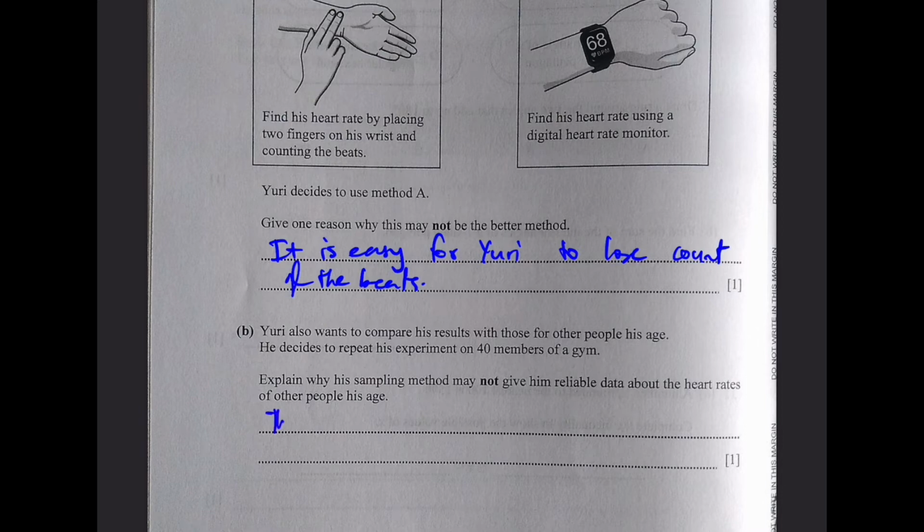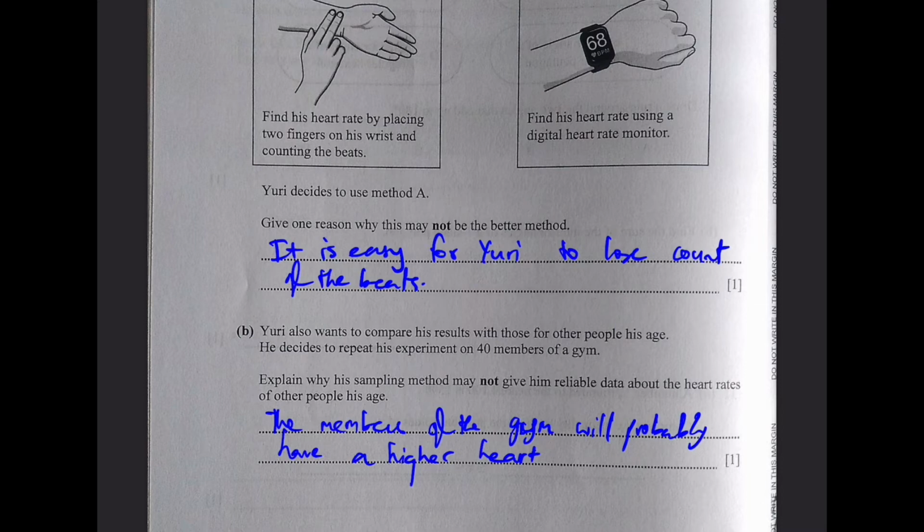So the members of the gym will probably have a higher heart rate than normal people, or the average person. You can say the same thing. That's the answer. Let's go to question 13.